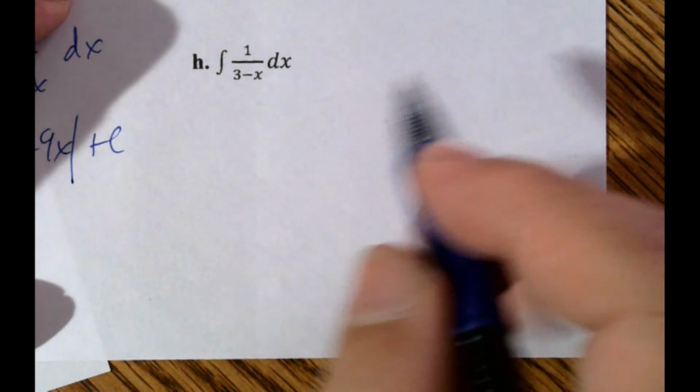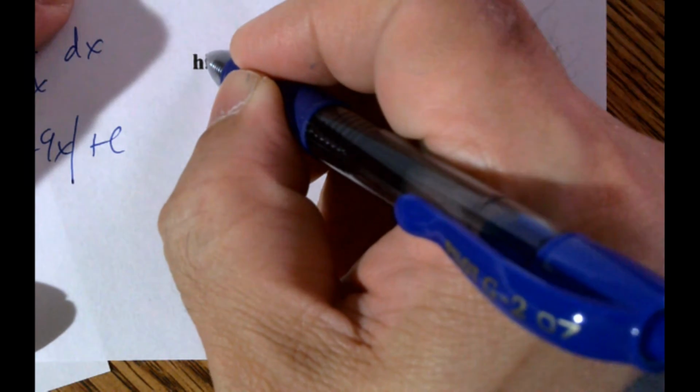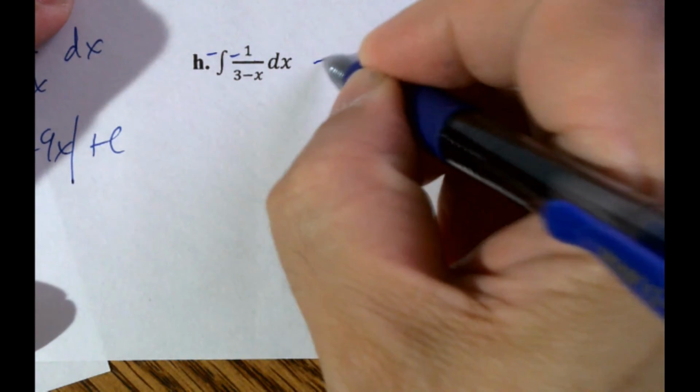Okay, H. So here, what's the derivative of 3 minus x? -1. So I compensate for that, putting the negative on the outside. So I'm just writing it so you can see what's going on.